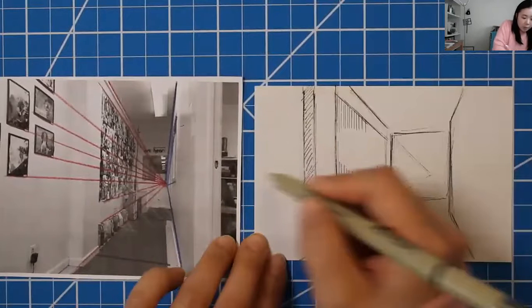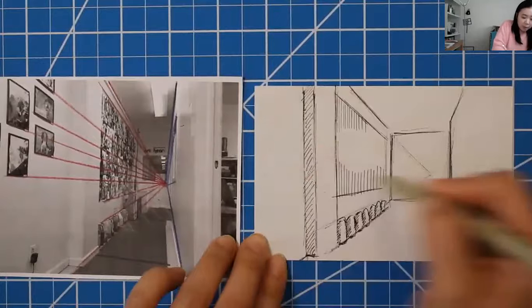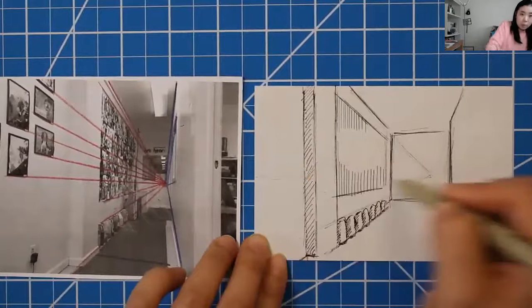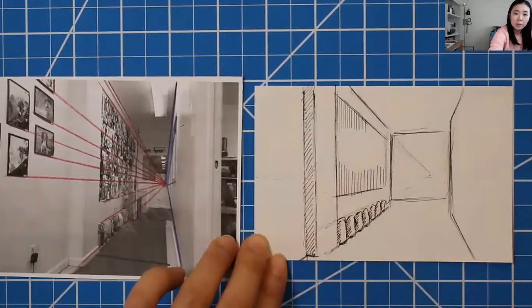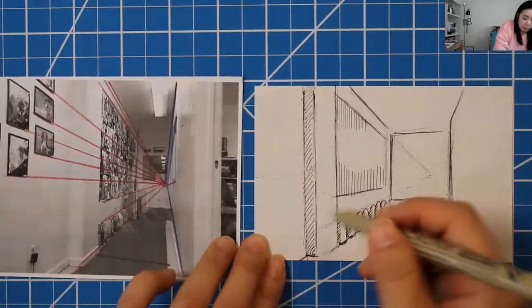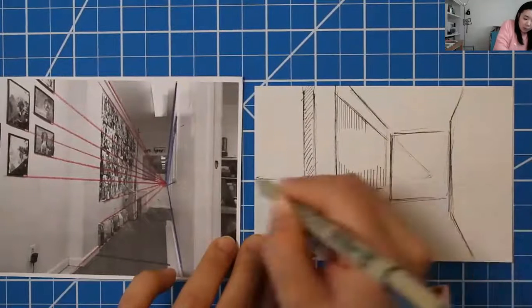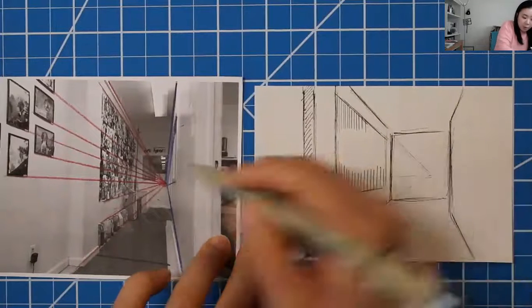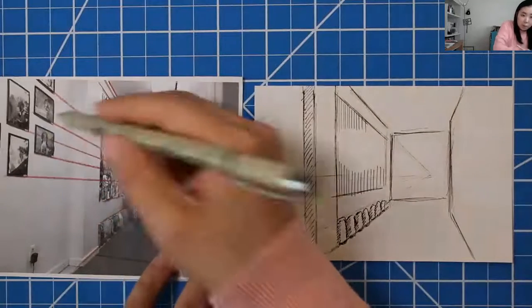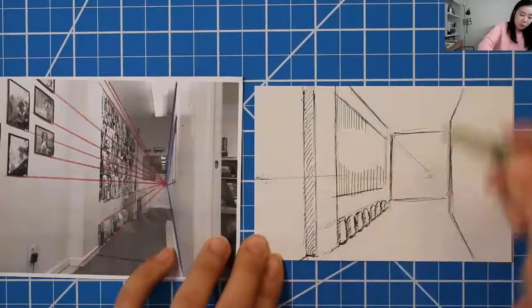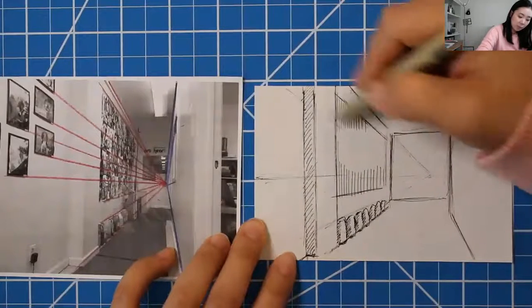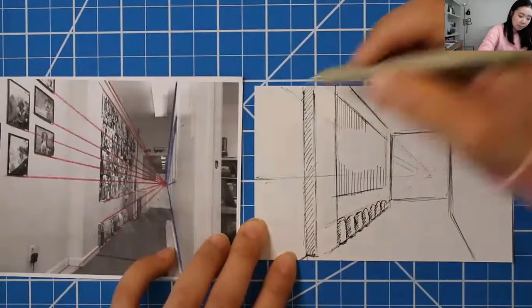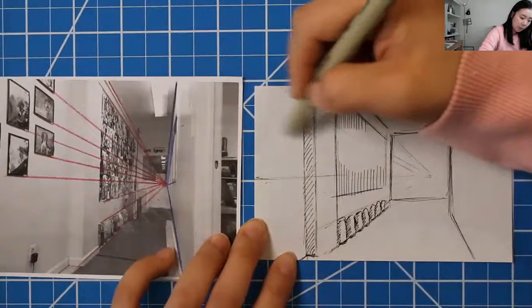And here is the tricky part, the single piece of artwork here. Before I draw all the single artworks on the wall, I'm checking the perspective lines like this.